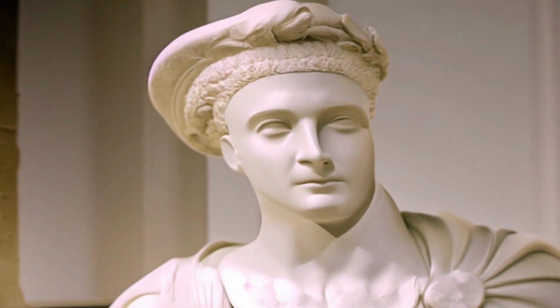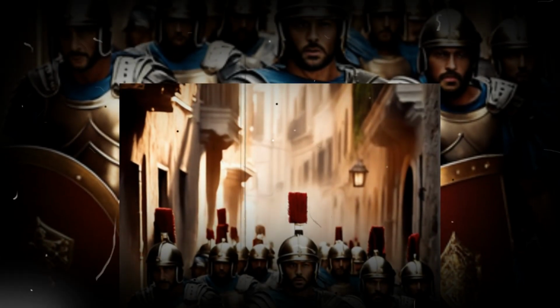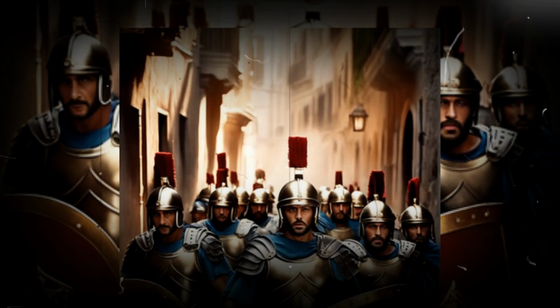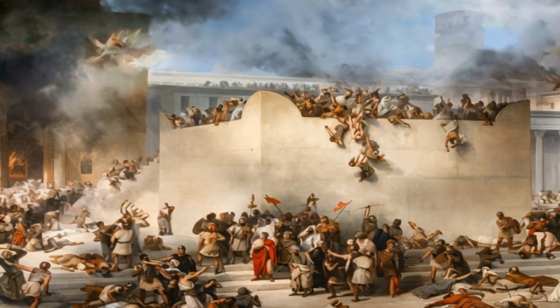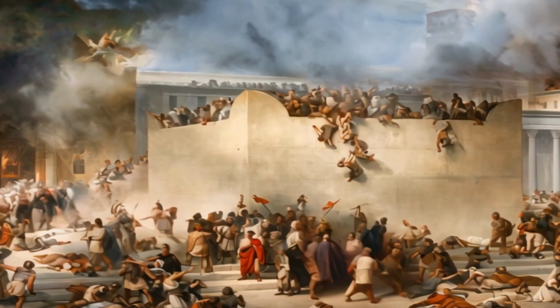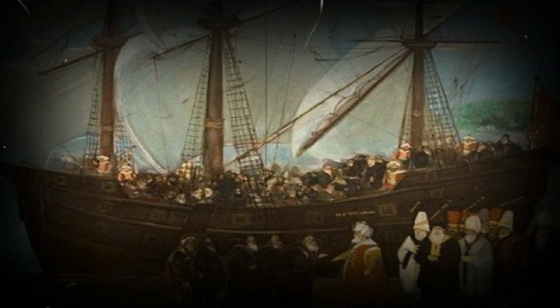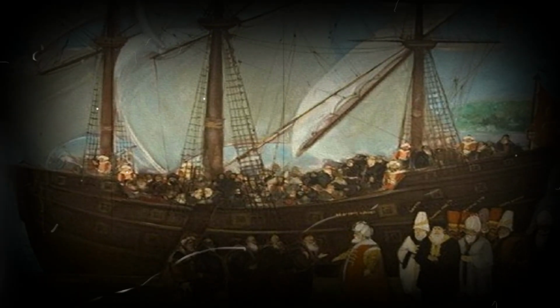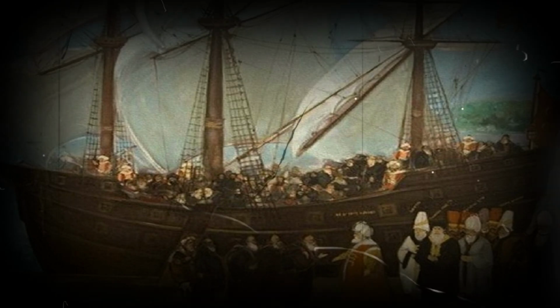1st century AD. Another revolt by the local population led to severe Roman repression. Following the destruction of the Second Temple, the Romans renamed the province Syria Palestina. Many Jews then migrated to different parts of the world, forming what we now know as the Jewish diaspora.